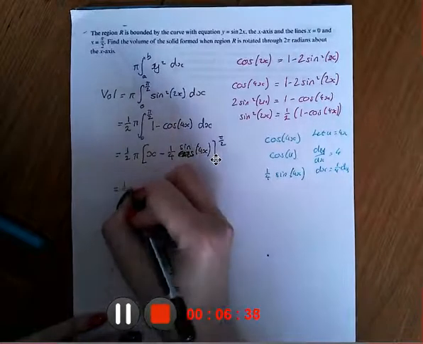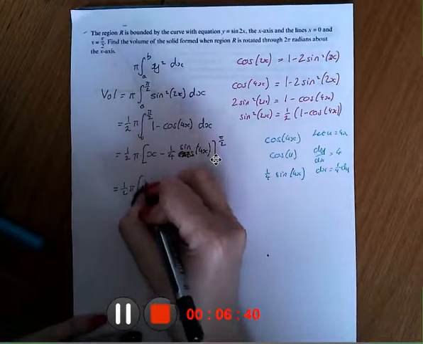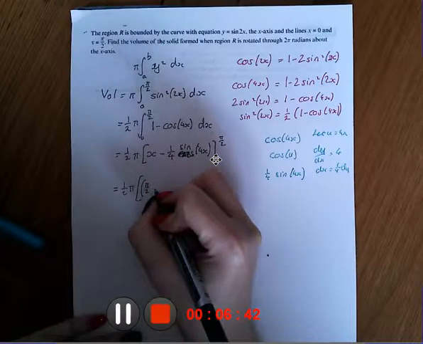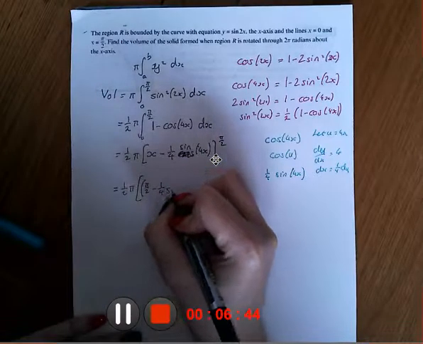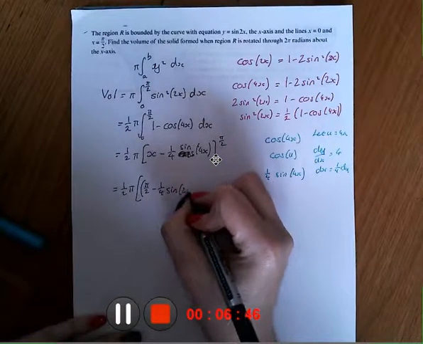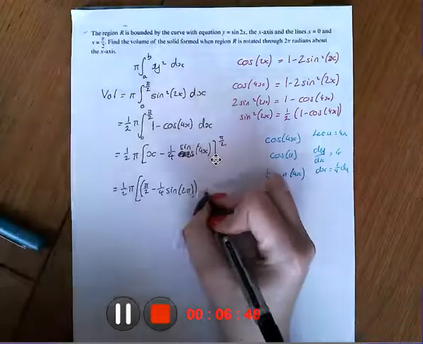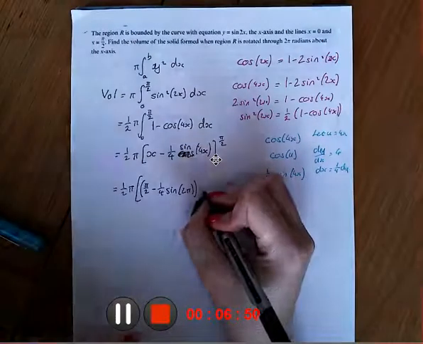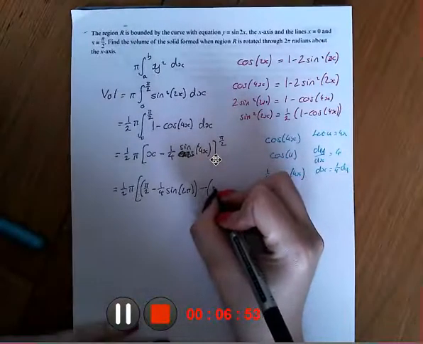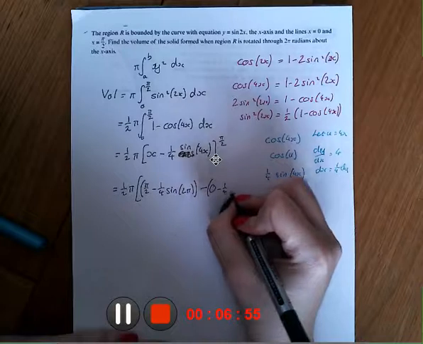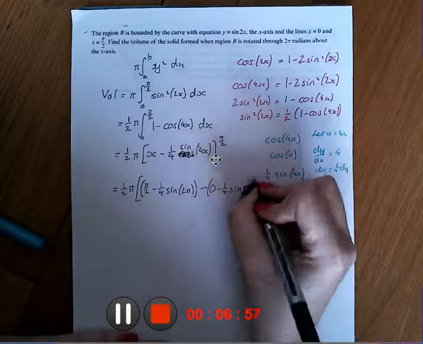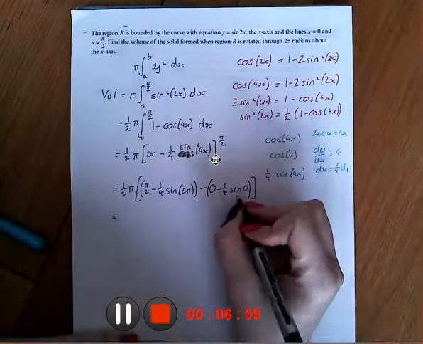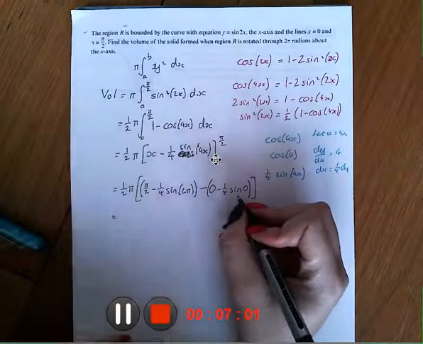So now I can start substituting in, so 1/2 pi. So we've got pi over 2 minus a quarter sine, so it'd be 4 pi over 2, which is 2 pi, take away 0 minus a quarter sine of 0. Now you might remember off the top of your head that sine 0 is 0.